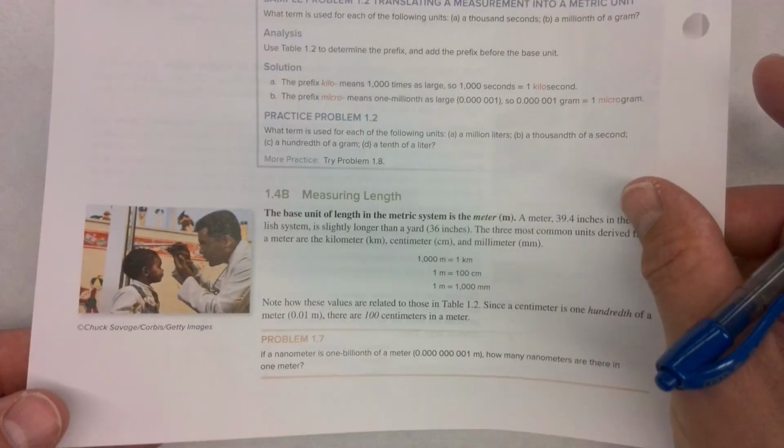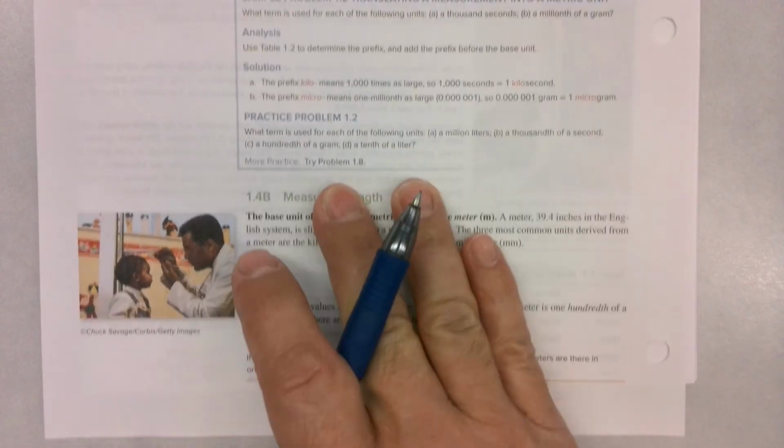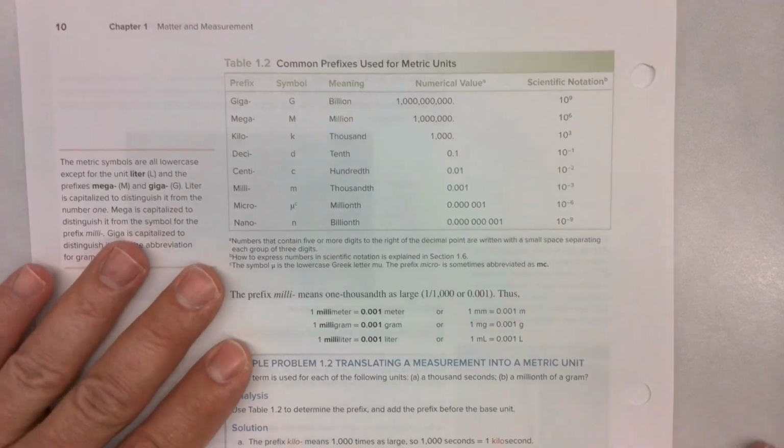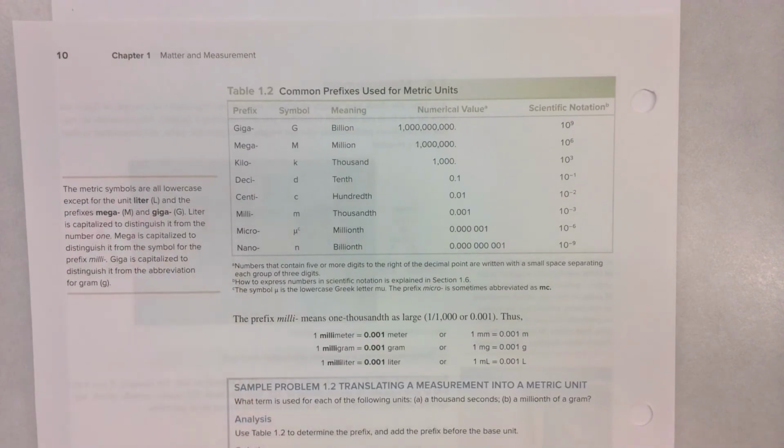Alrighty, now, from there, one thing you do need to do, and I don't have a good way to memorize this, is you need to know this chart. You need to know the metric scale.